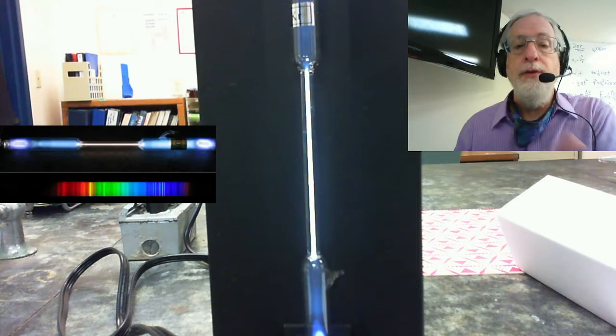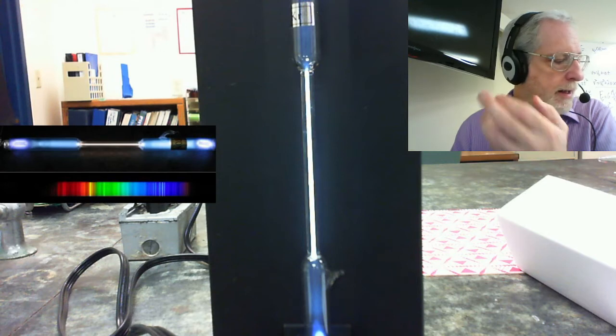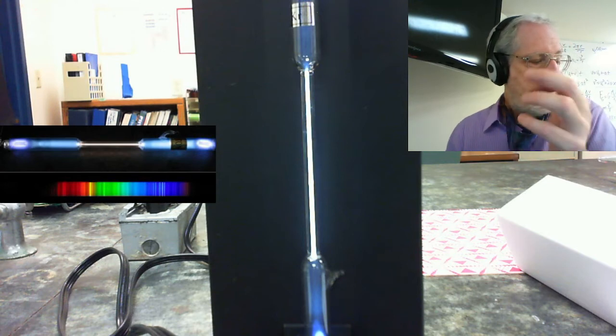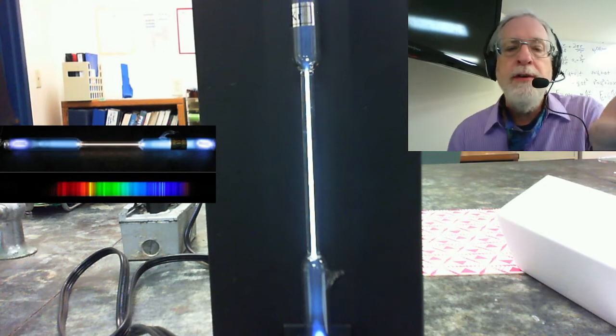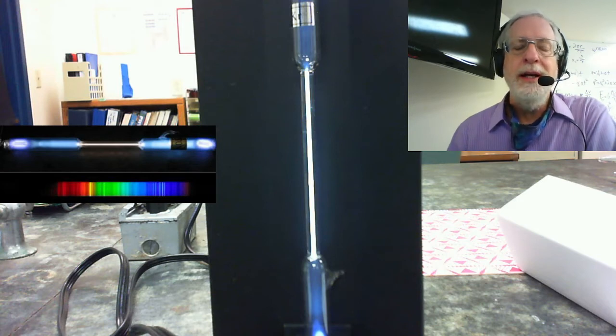And oddly enough, I don't have a neon one of these yet. I had enough money for 5 of them, and I already broke 1 of them. So hopefully I'll get some more soon. So I'll pause there if you need to. You can go back. But those are the gas emission spectra that you need to describe.